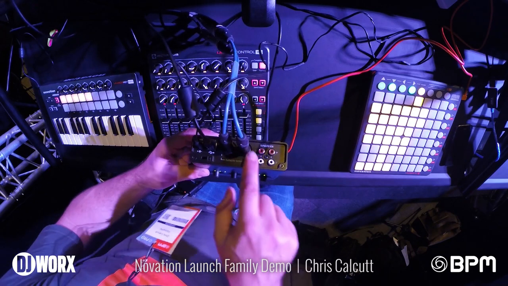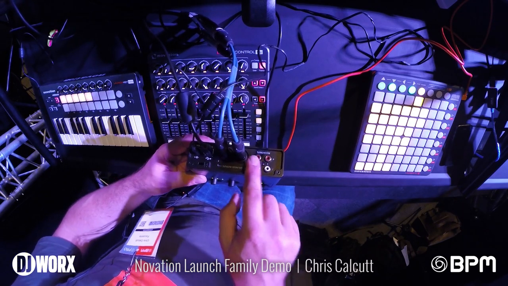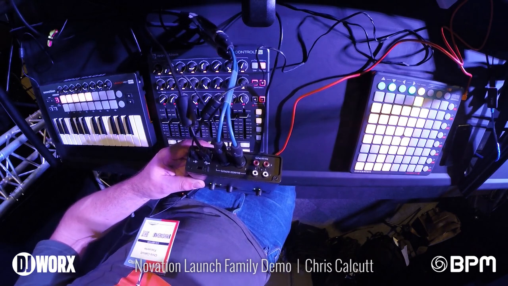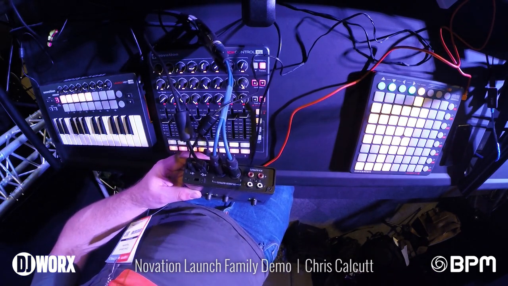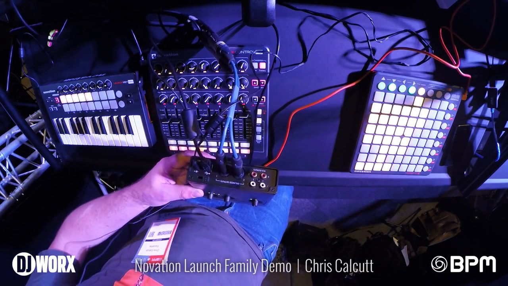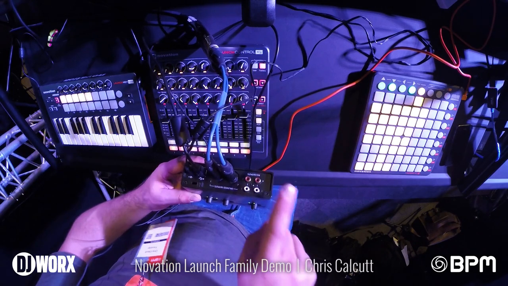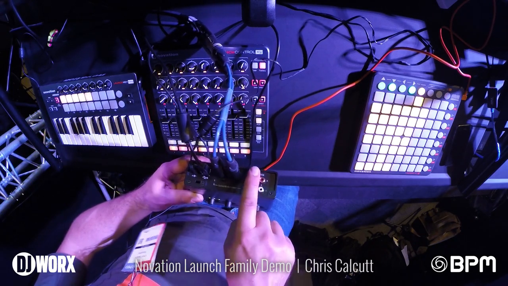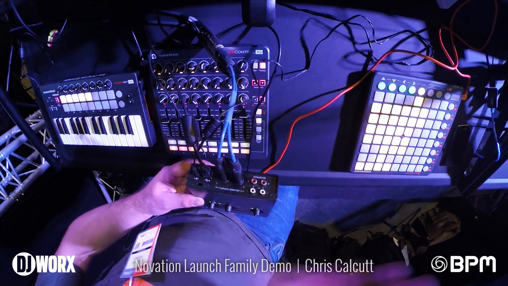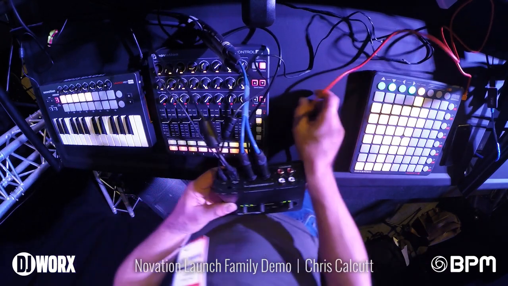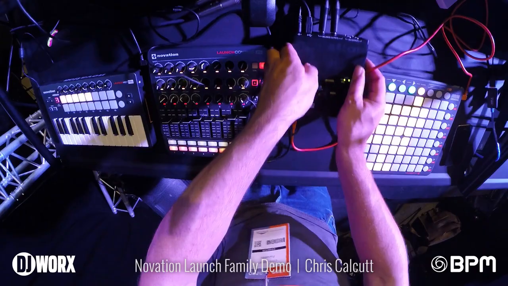I have 4 phono connections here as well. So if I am a performer that wants to use an ordinary analog DJ mixer, once again I could set deck 1 to come out of 1 and 2, deck 2 to come out of 3 and 4, and then I can use this in conjunction with an analog mixer as well.